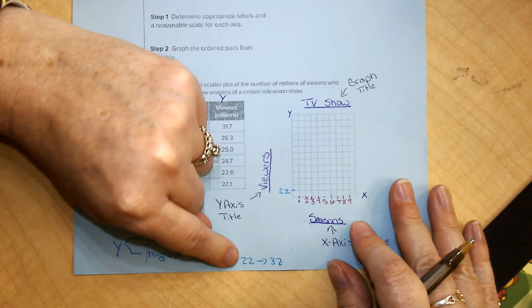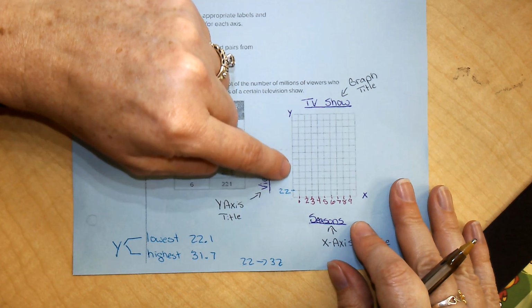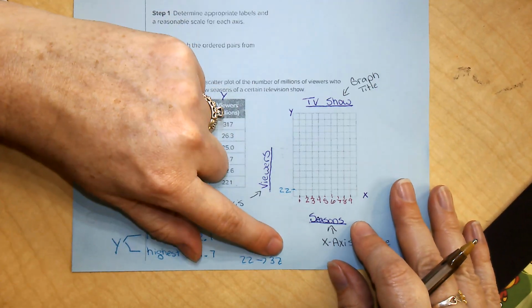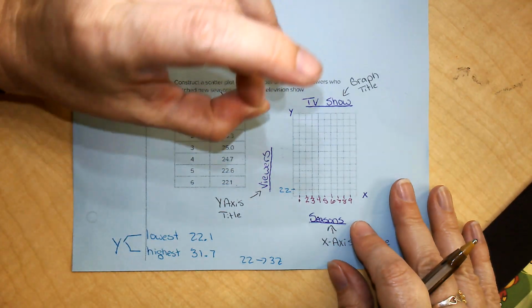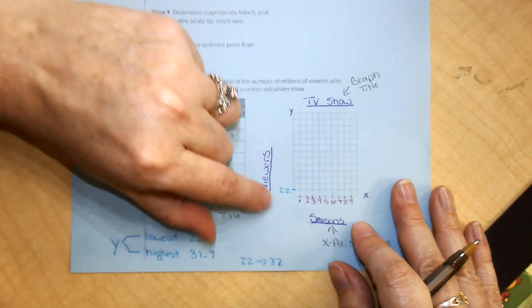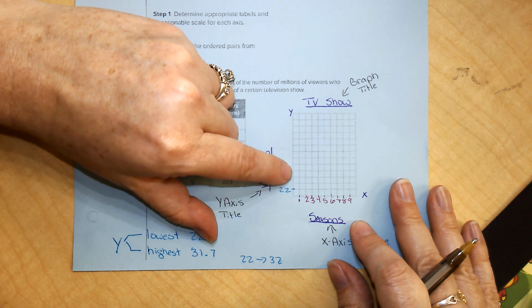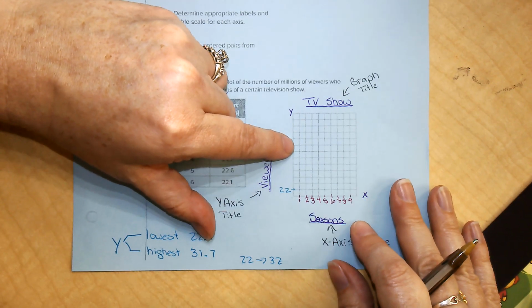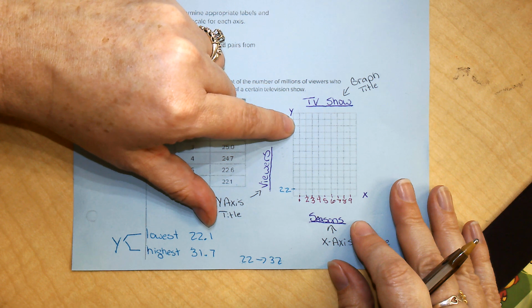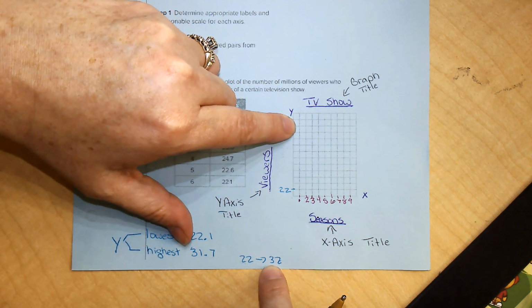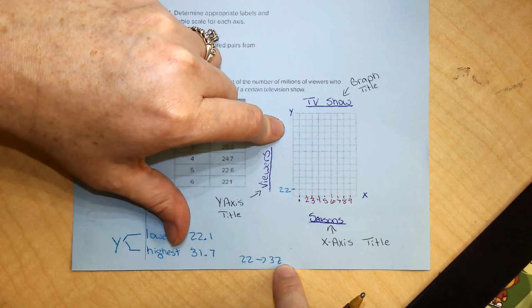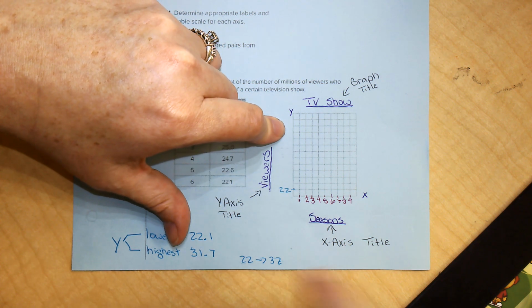Now I have to decide if I can number each of these blocks, making them worth one block, and get to 32. So let's count it out before I put pen to paper and actually number anything, okay? So 22, 23, 24, 25, 26, 27, 28, 29, 30, 31, 32. Ooh, okay. So I can get all of my data in if I make each block worth 1 and I number up through at least 32.